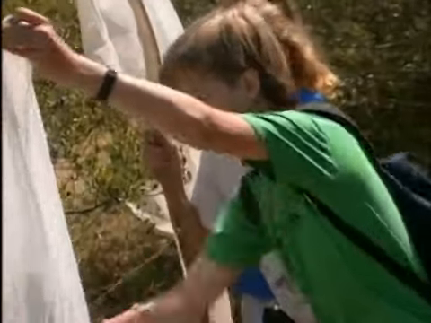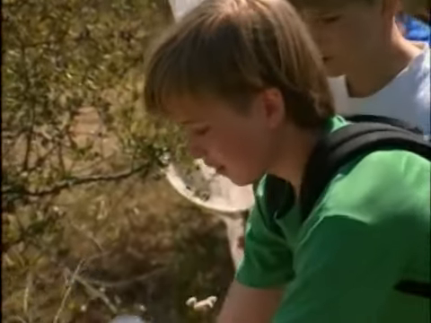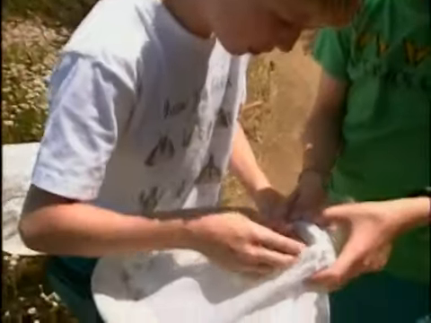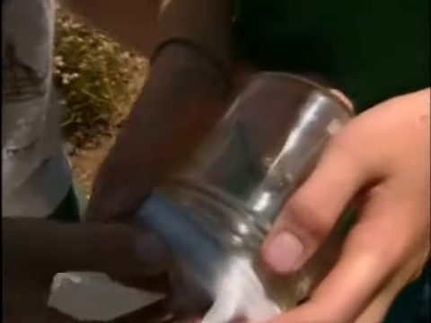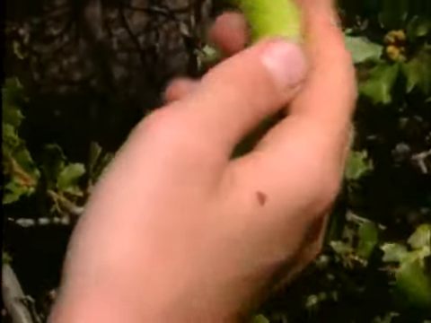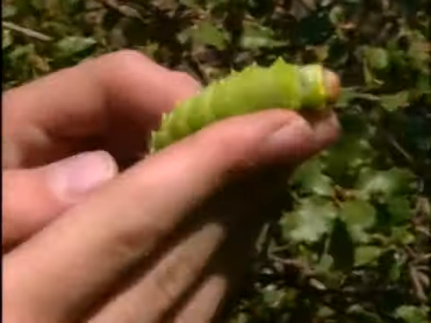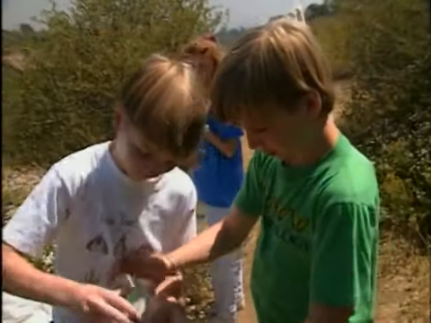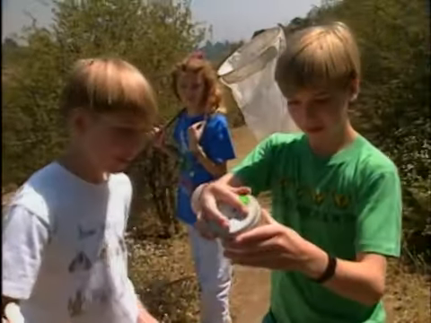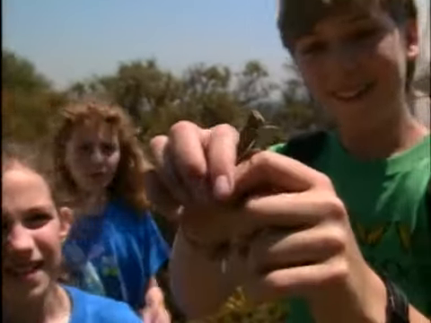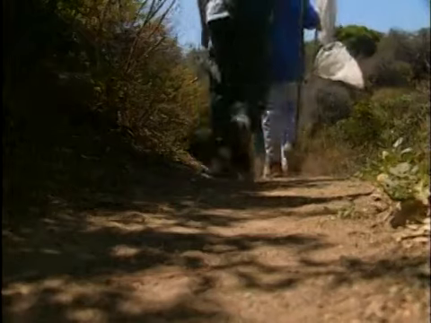It's a bee. Wait, it's a wasp. Get it? Yeah, I got it. Let's see what type of wasp it is. It's an ichneumid. It is? Ooh, it's a good one. Oh, cool. Monster caterpillar. 1, 2, 3. Got him. I got him. You got him? All right. Get that. It's a big one. Big.